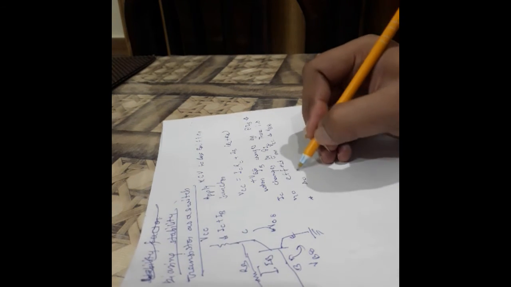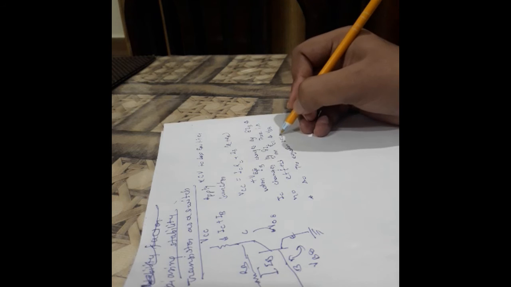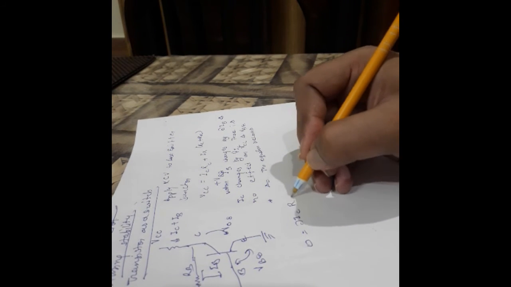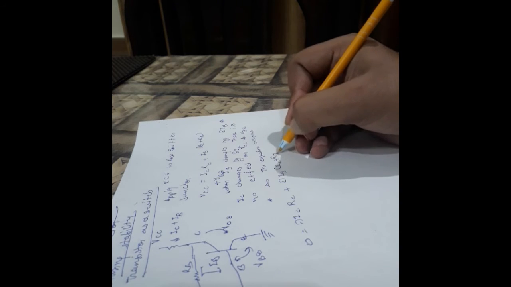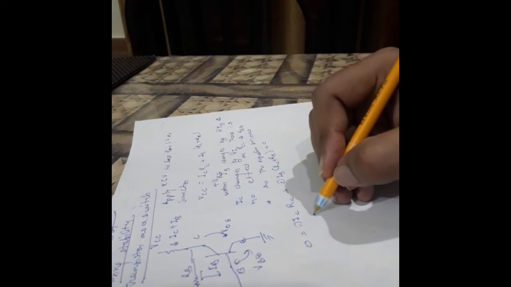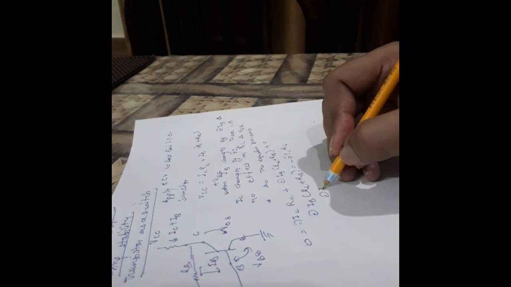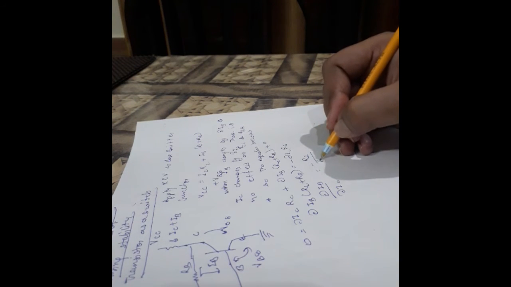So the equation becomes zero equal to del of IC RC plus del of IB (RC plus RB) plus of 0, then del of IB (RC plus RB) is equal to minus del of IC RC, and del of IB upon del of IC is equal to minus RC upon RC plus RB.